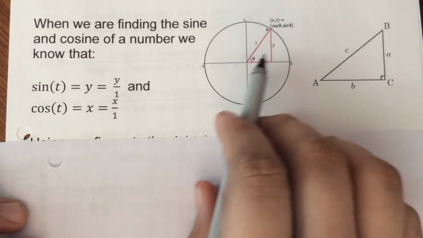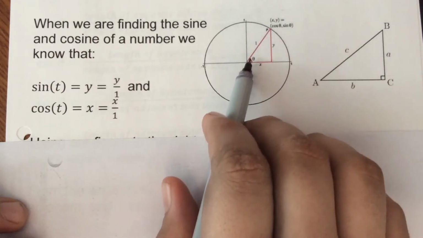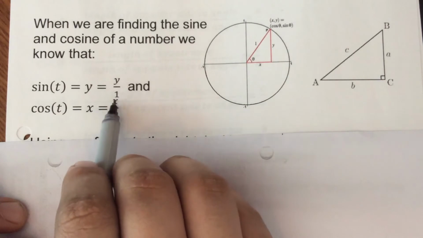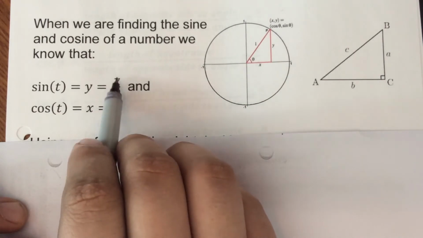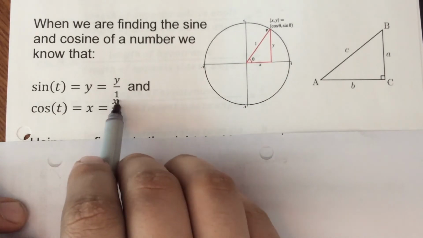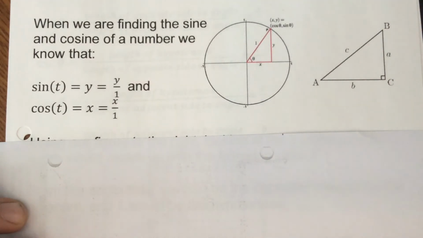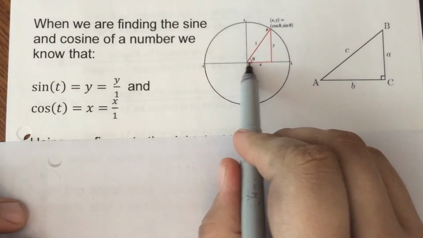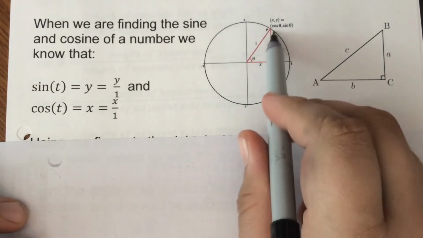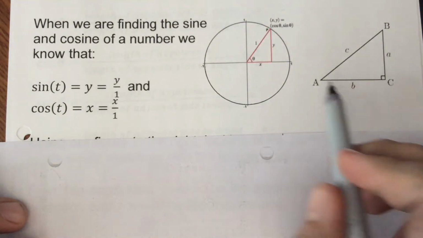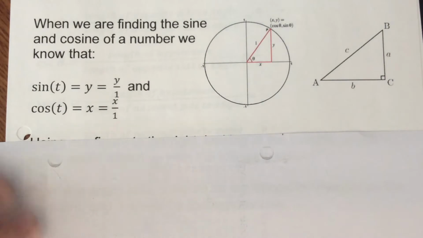Well, that's coming from this because that radius is 1. So opposite over hypotenuse, y over 1 is just y, and adjacent over hypotenuse, x over 1 is just x. So same sort of idea, but what we're really doing there is making that triangle with the unit circle, which is that right triangle, and that's what we're going to go into today.